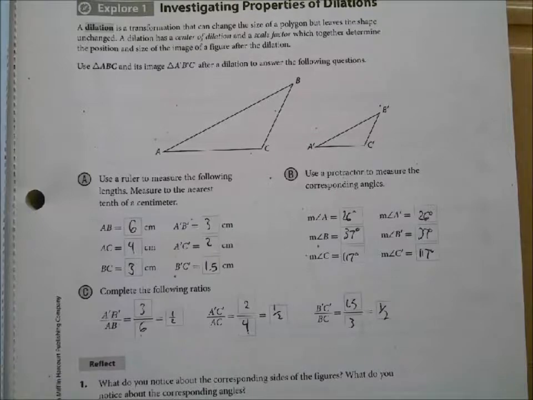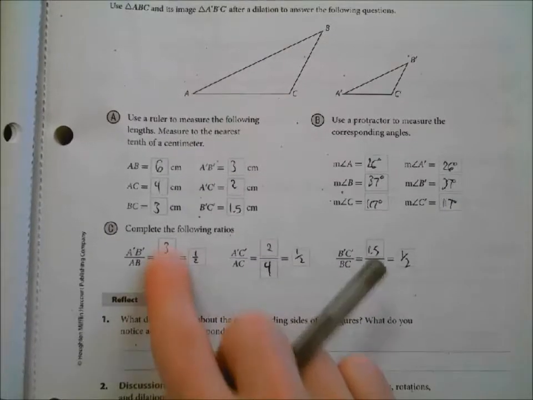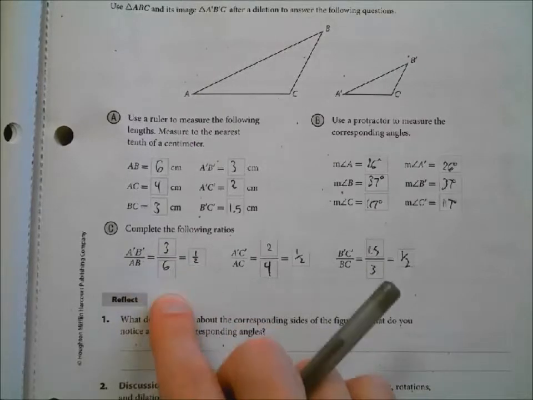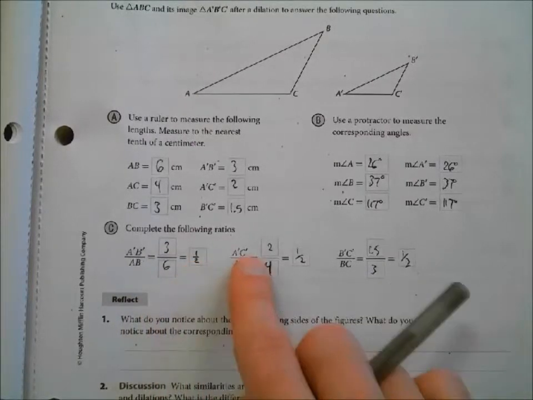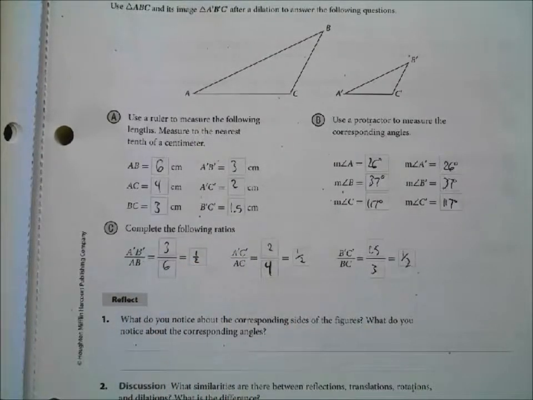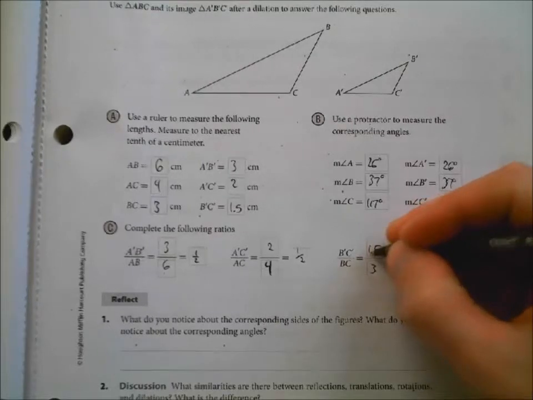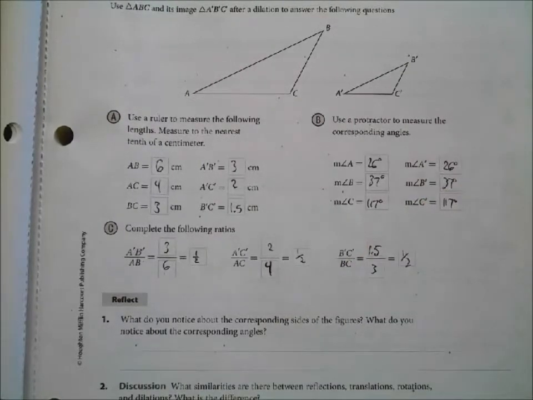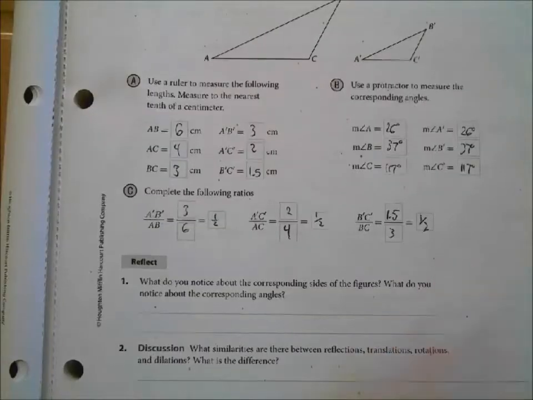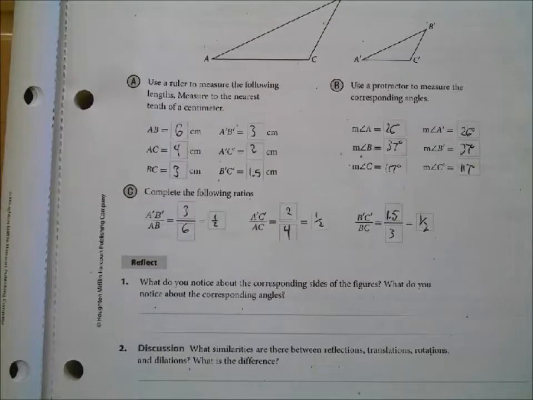Okay. So of course, hopefully when we were able to set up our ratios here, A prime, B prime to AB was 3 to 6 in my case, so I got 1/2. A prime, C prime to AC was 2 to 4, and then B prime, C prime to BC was 1.5 to 3, which all of those simplified to 1/2. All right. So, what do we notice about the corresponding sides of the figures?